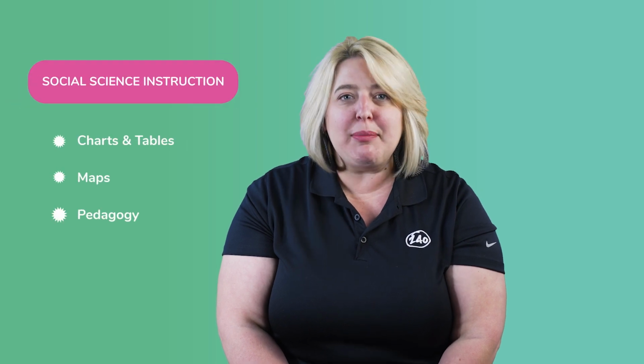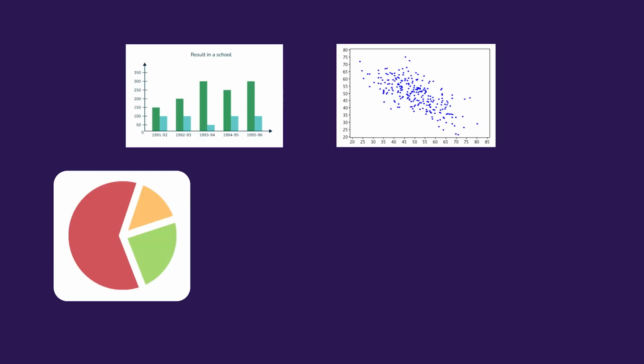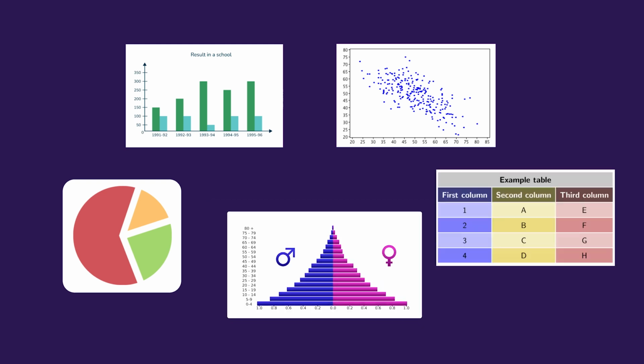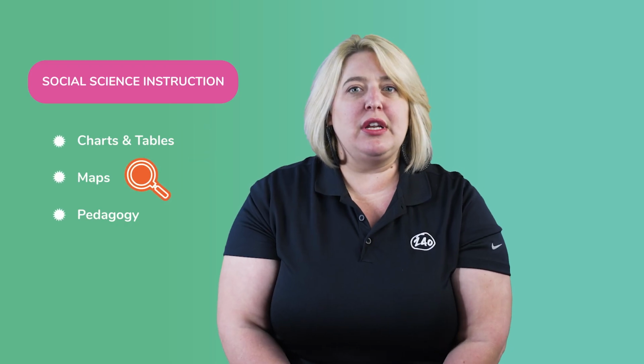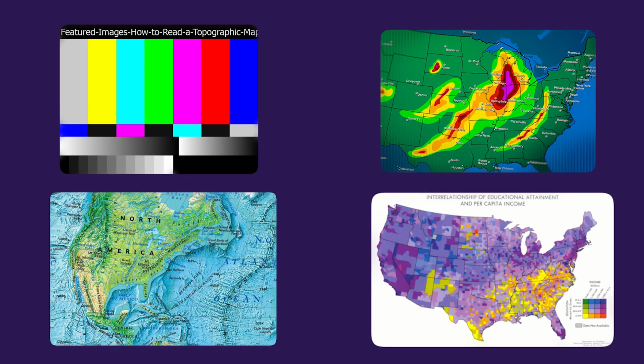Now, this is pretty straightforward. It's really just how you teach social studies. So this is pretty simple. It's the second competency that gets tricky, and we'll get to it. But with the first competency, there are 3 main things to know to get these instruction questions right. First, how to read charts and tables, specifically bar graph, scatter plot, pie chart, a population pyramid, or basic tables. Another one you need to know is maps, specifically topographical maps, meteorological maps, physical maps, and thematic maps.